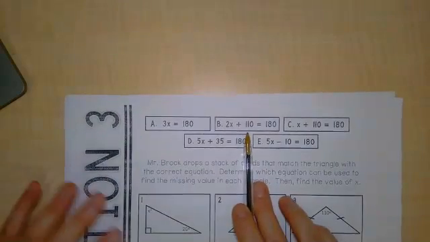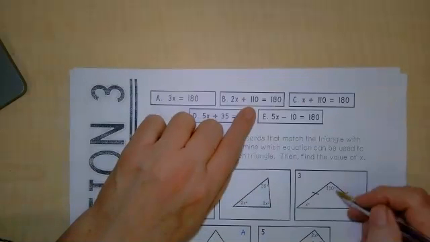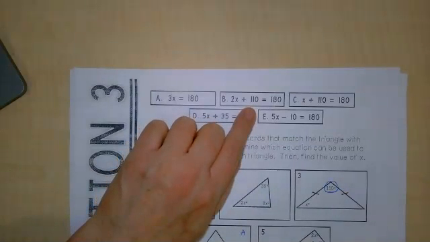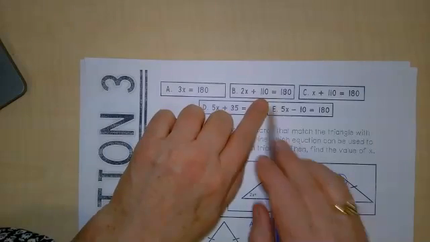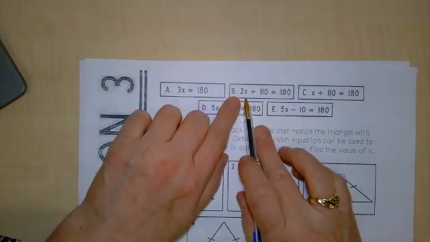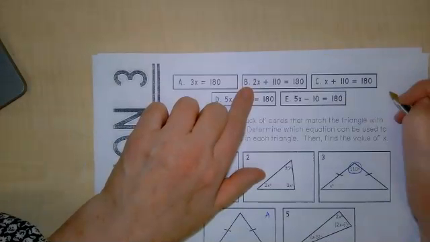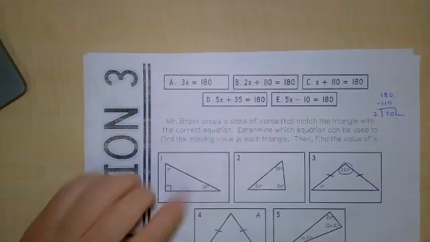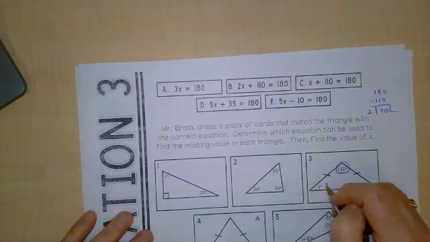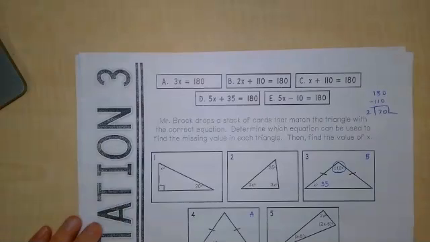Who said that first? Cody. All right, Cody, how do you know? Because it's 2x. We know there's a 110, and 2x, and the other two angles are exactly the same number. It adds up to 180. So what's left if I subtract 180 minus 110? 70, divided by 2, 35. And there's letter B.